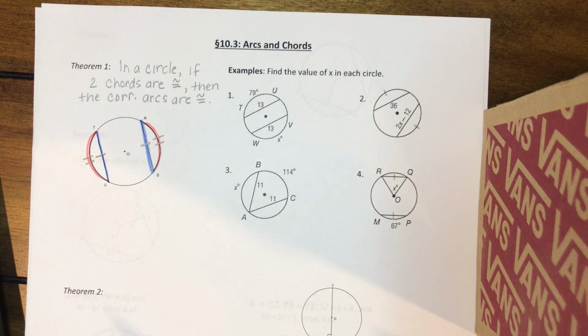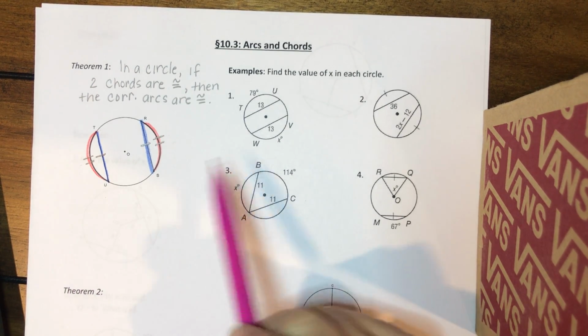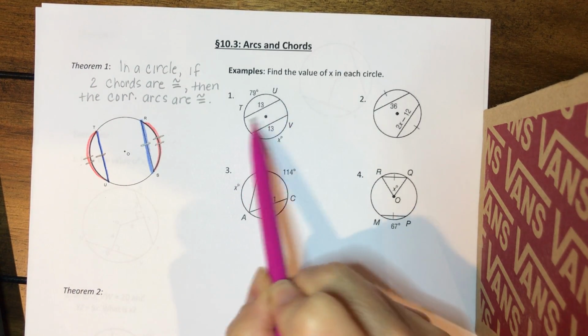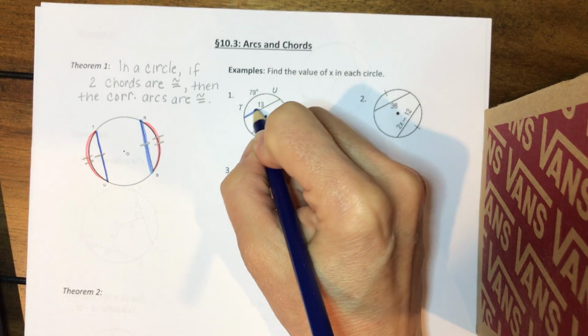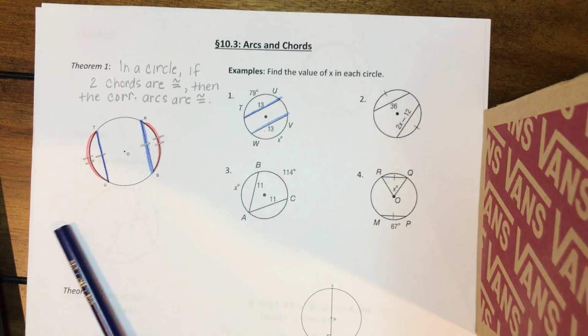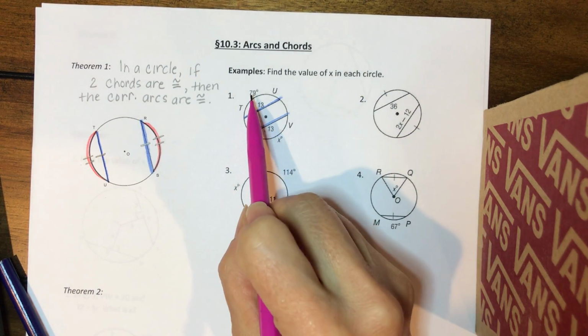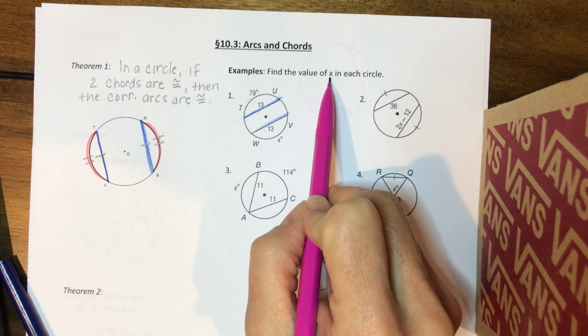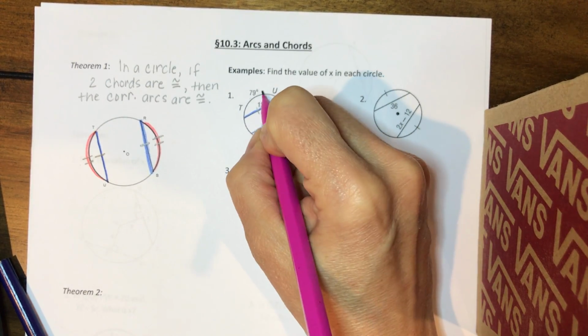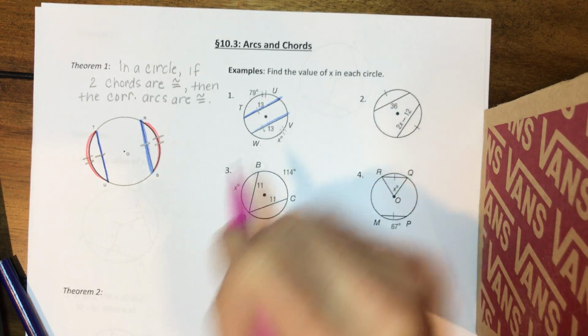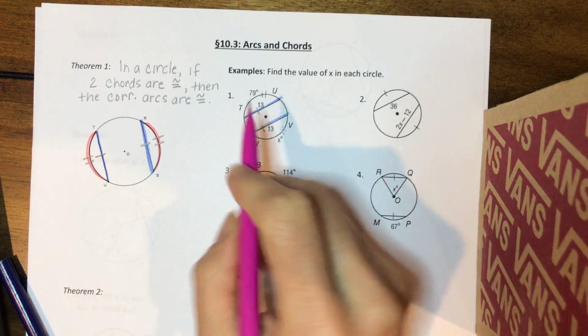So a lot of today, there's going to be a lot of setting things equal to each other. Not everything, but a lot of things you'll be setting equal. So let's take a look at number 1. First, I notice that my chords, I have 13 and 13, so they are congruent. And then I have corresponding arcs, TU and WV. They want to know how much X is. So if these are congruent, we know the arcs are congruent. So this is a nice and easy one. X is going to be 79.